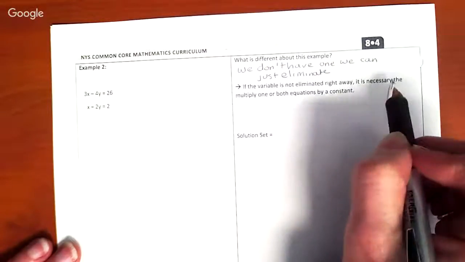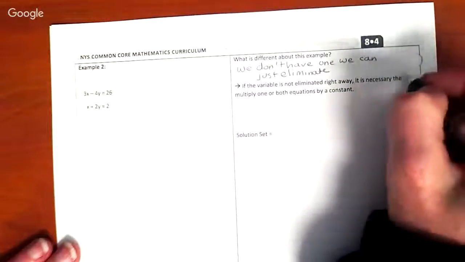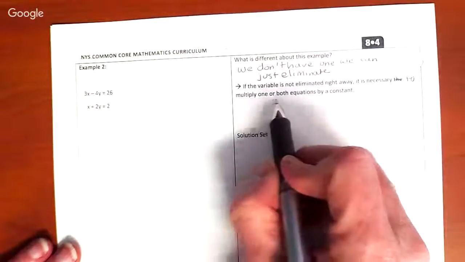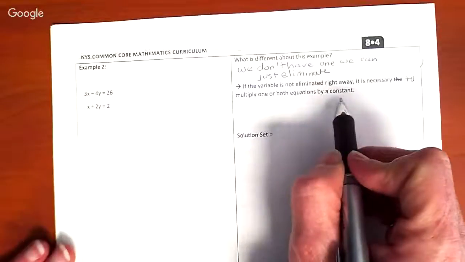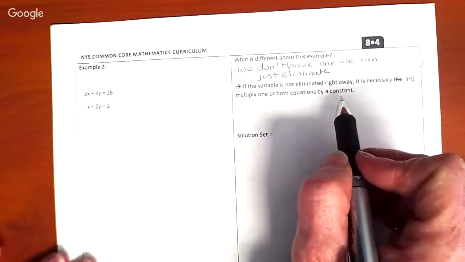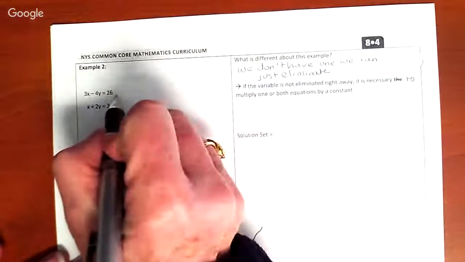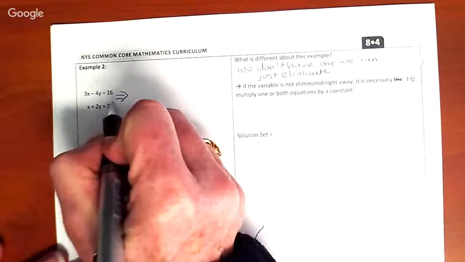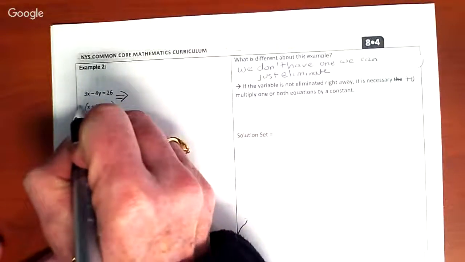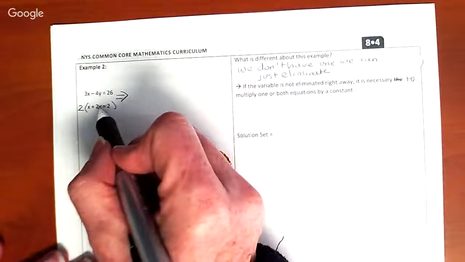It is necessary to multiply one or both equations by a constant. So for example, we can multiply our second equation by 2 and make the y value be eliminated.